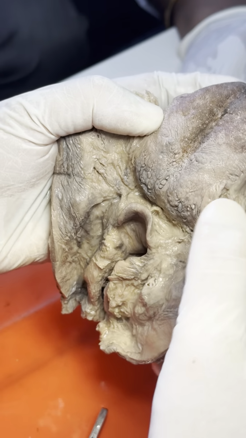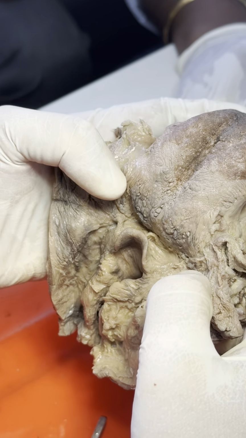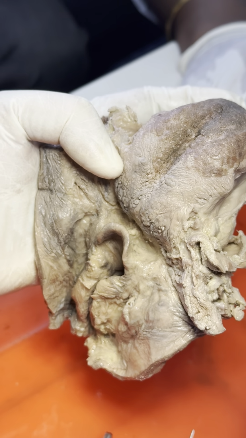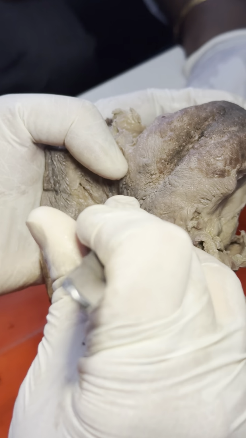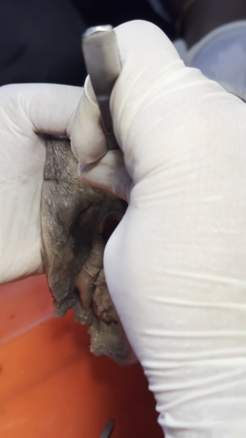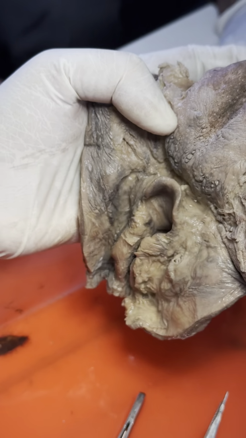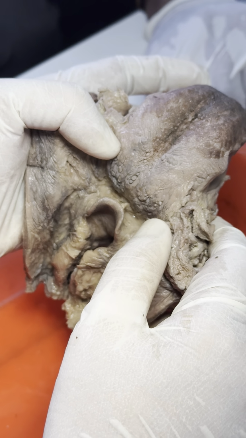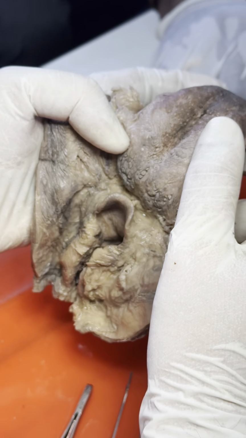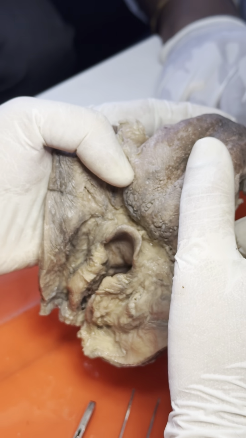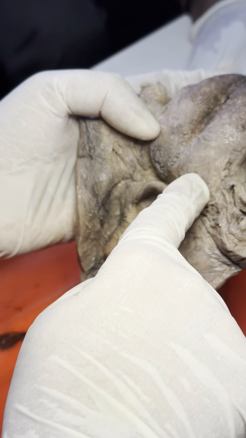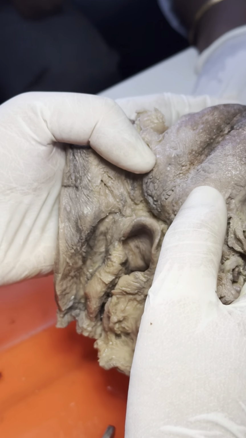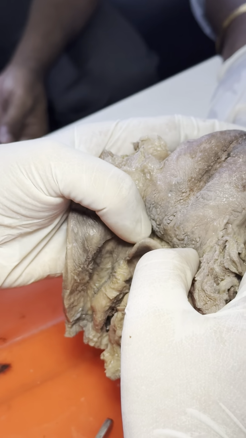The area which is present between these folds, so these two areas are called valleculae. The area present between the median glossoepiglottic fold and the lateral glossoepiglottic fold, these depressions on both the sides along the root of the tongue, are called valleculae. And this area is also supplied by the internal laryngeal nerve. Actually this entire region here on both sides is supplied by the internal laryngeal nerve.